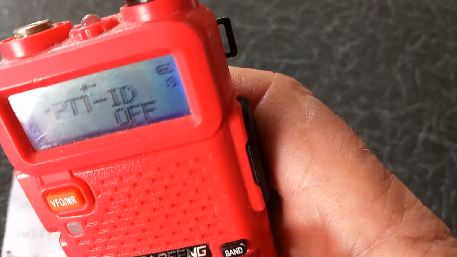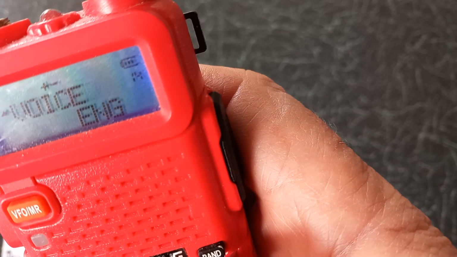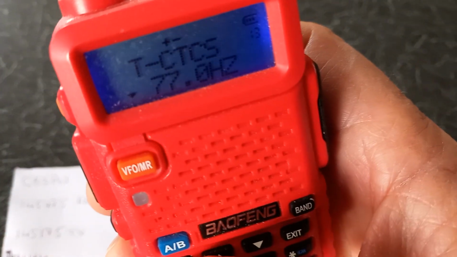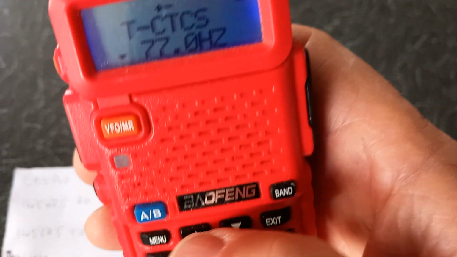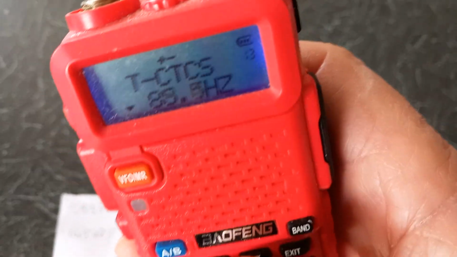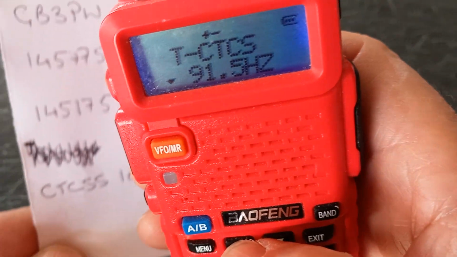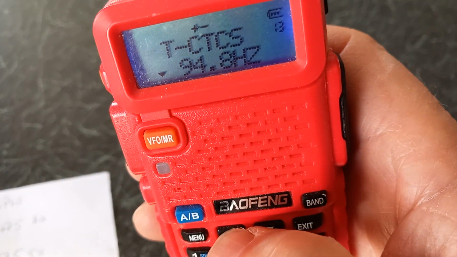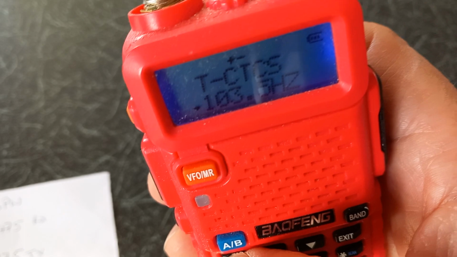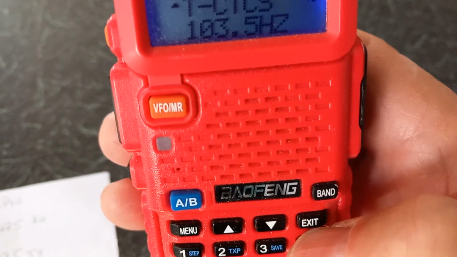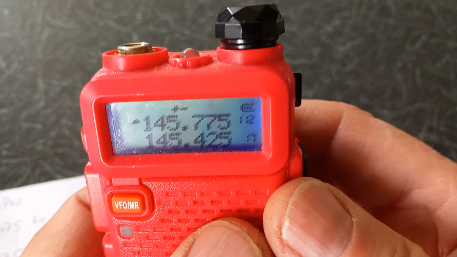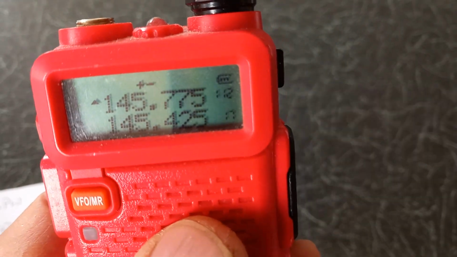Okay, so if we press menu, we now want menu number 13. Menu 13 is CTCSS. Press menu. Okay, and then use your up arrows to, he requested 103.5. 103.5, press menu. Confirm.